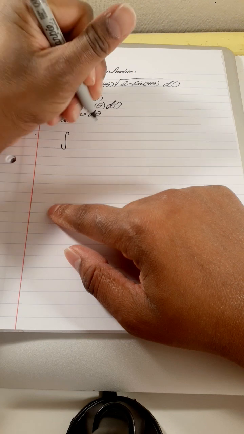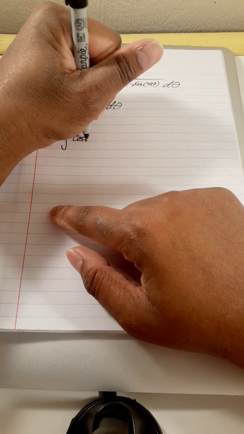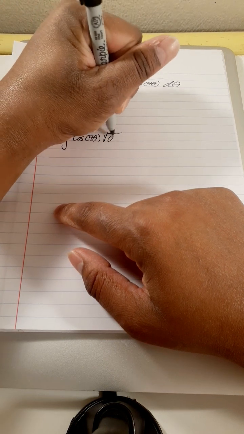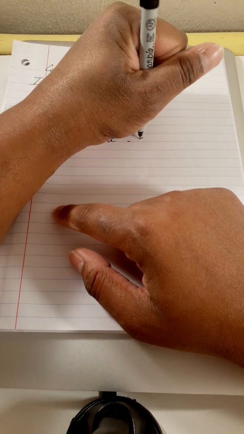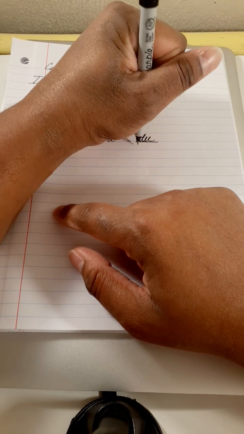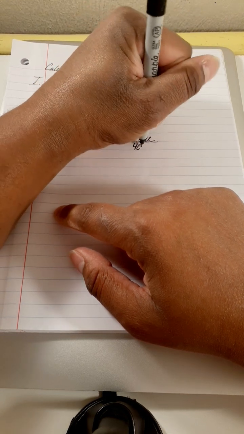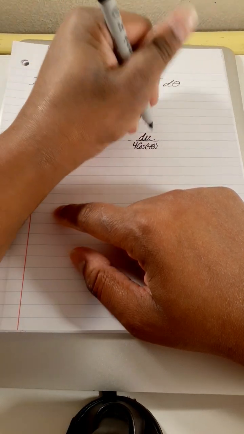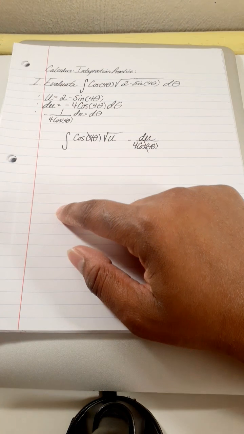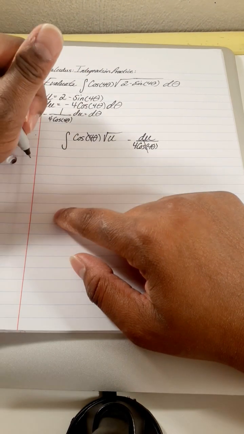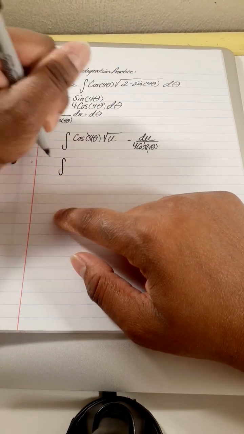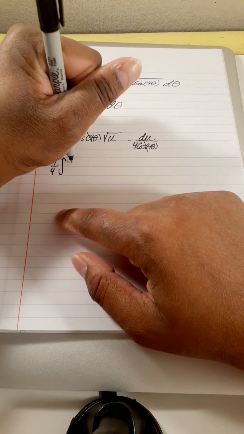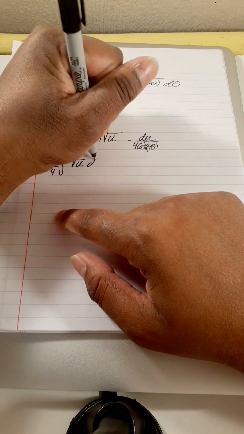So we had our integral, remember, cosine of 4 theta, which was sitting on the outside. We had the square root of u. Then we had our negative. You can bring the du on top if you want to. So this would be negative du over 4 cosine of 4 theta. And what ends up happening is the cosine of 4 thetas will cancel out. You can factor out a negative 1 over 4. And then on the inside, you'll have the square root of u du.